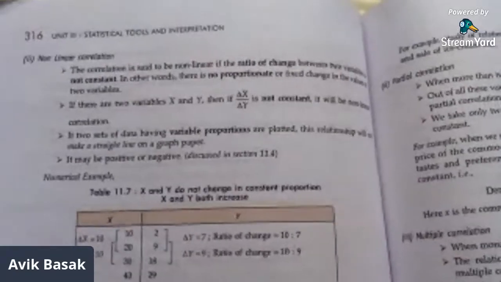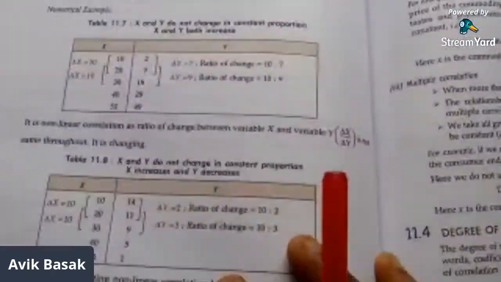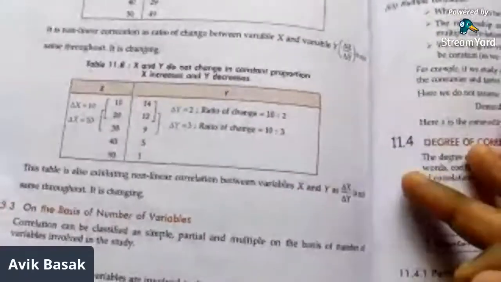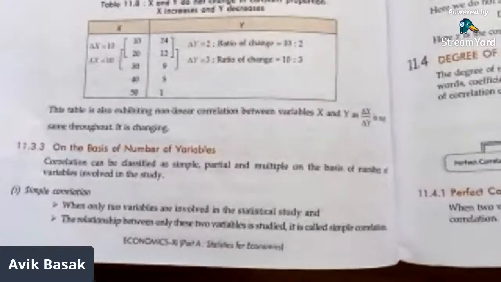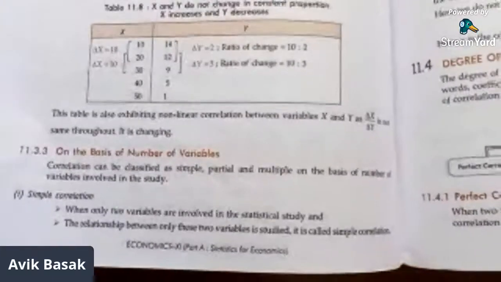Understood? So now these are all the linear and non-linear correlation. Now we will come to the basis of number of variables. In this case, we will see simple correlation, partial correlation, and multiple correlation.